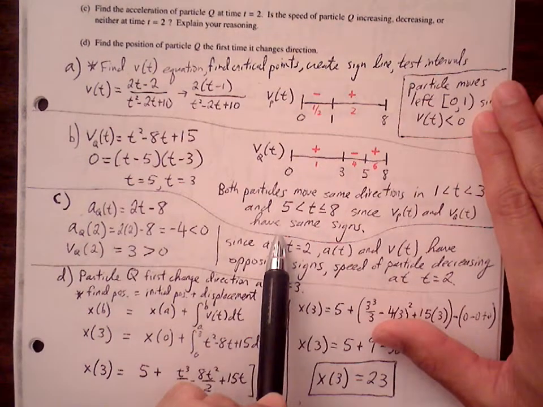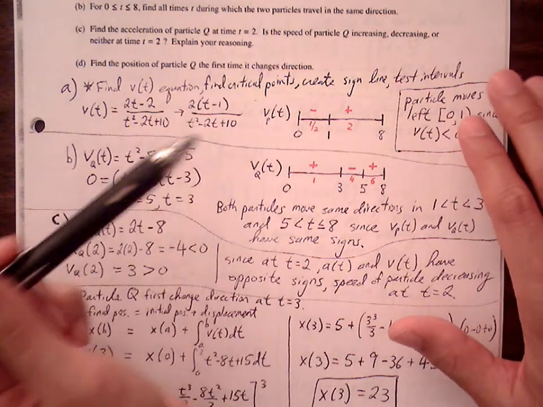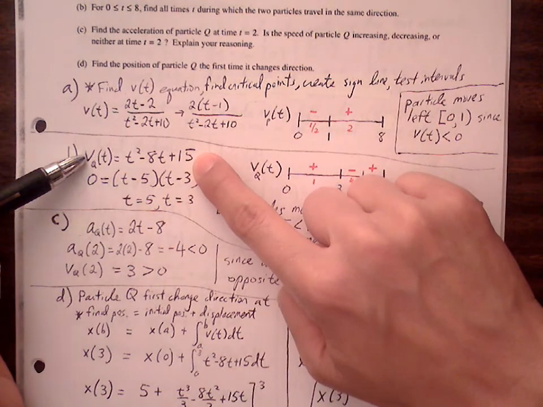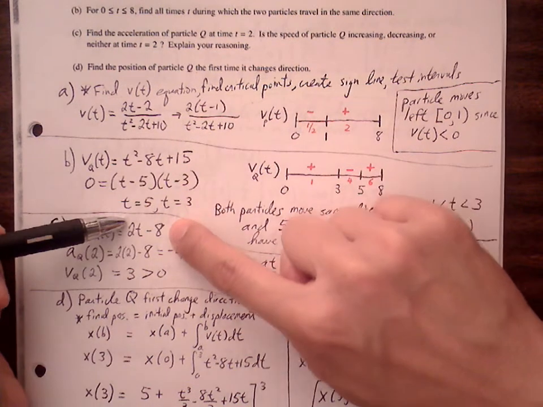Okay. Part C, find the acceleration of particle Q at time t equals 2. So we're back to Q. We're going to find the acceleration function. So let's find the derivative using power rule. T squared becomes 2t, 8t becomes 8.